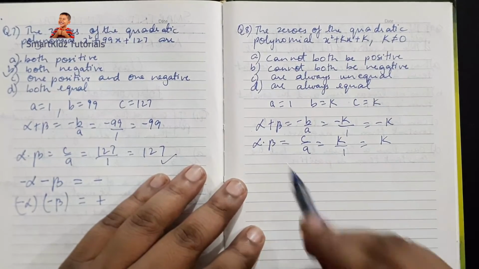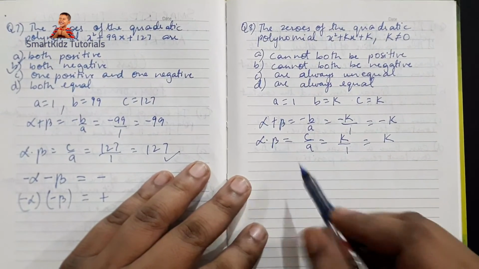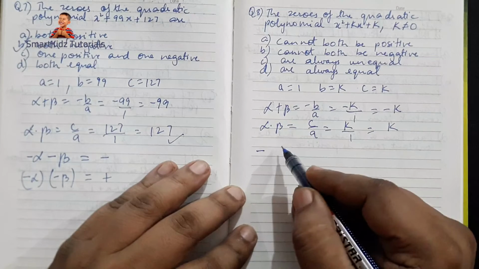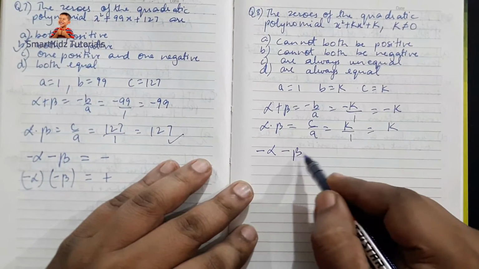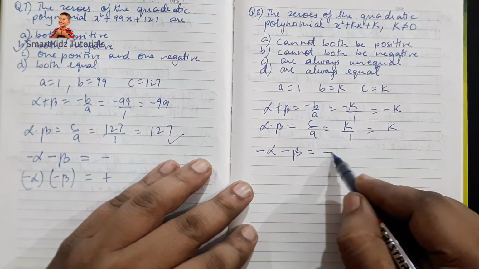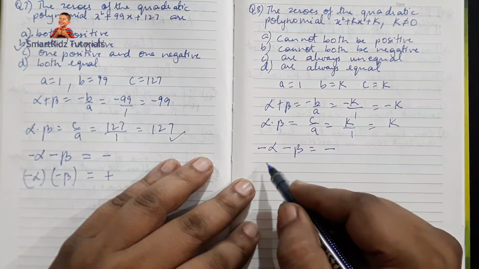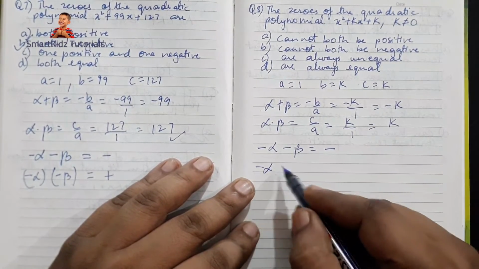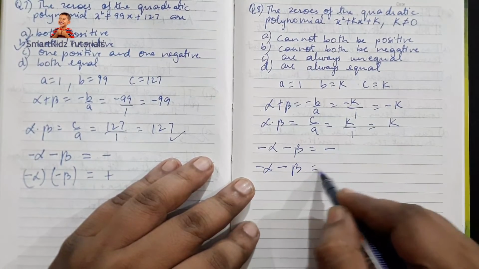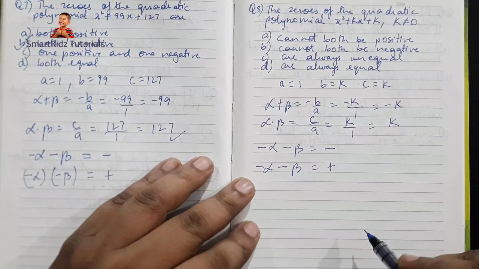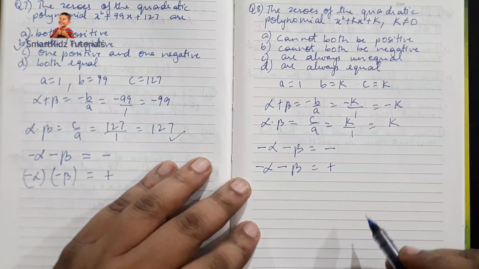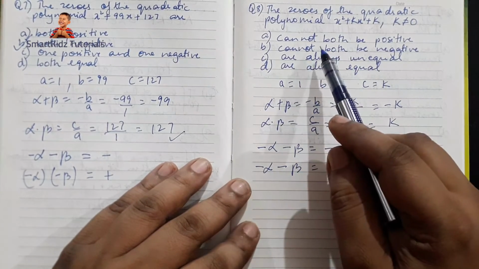The same logic applies here. When alpha and beta are both negative, their sum is negative, but when we multiply the two negative zeros, the product will be positive.